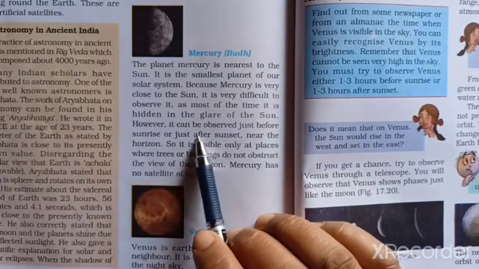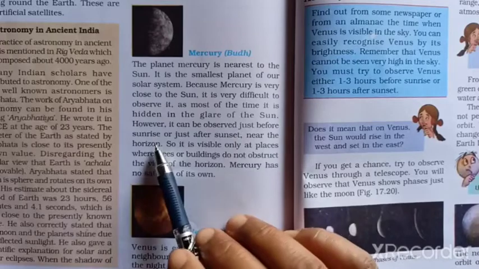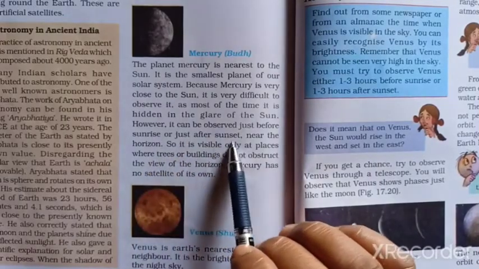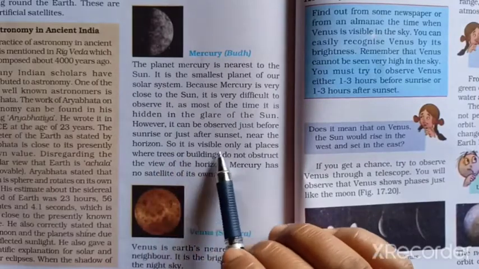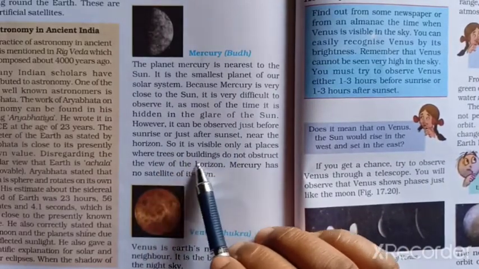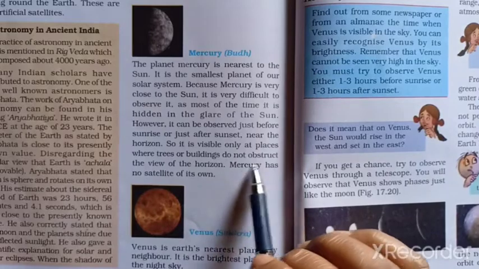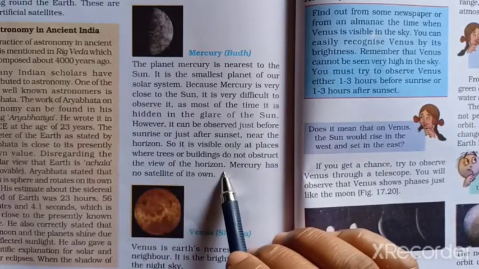However, it can be observed just before sunrise or just after sunset, near the horizon, so it is visible only at places where trees or buildings do not obstruct the view of the horizon.